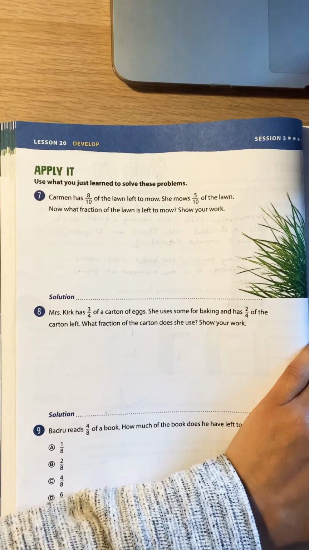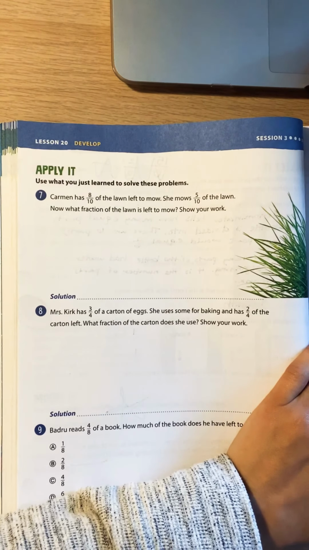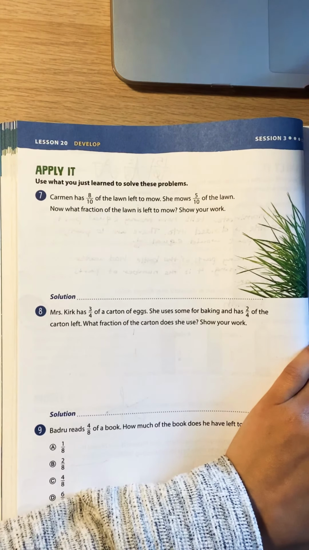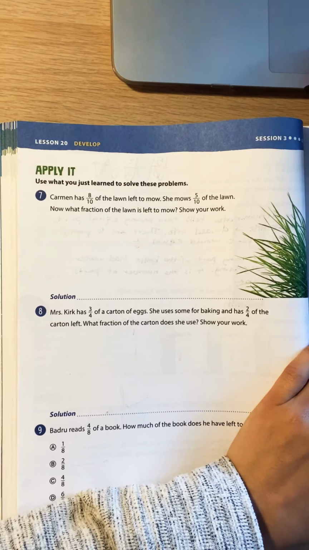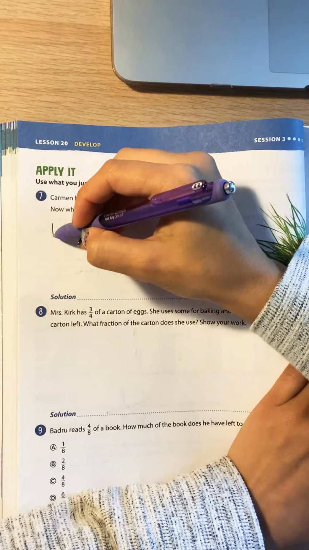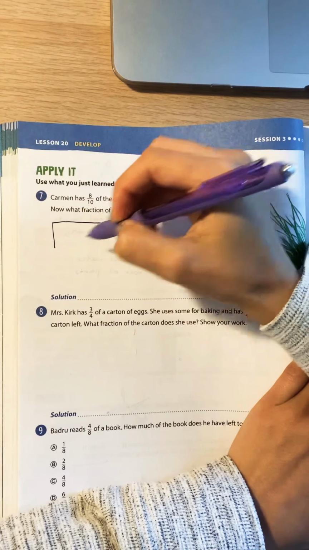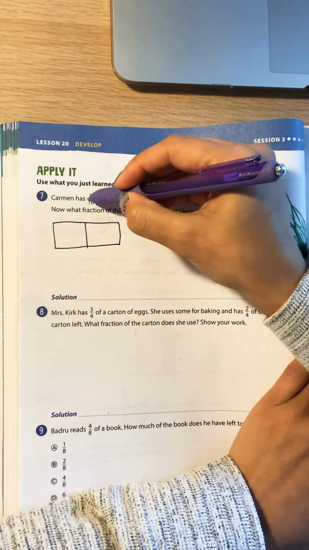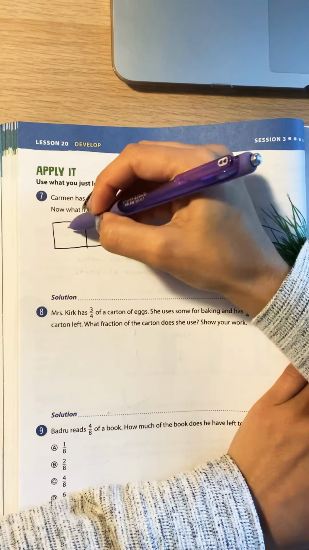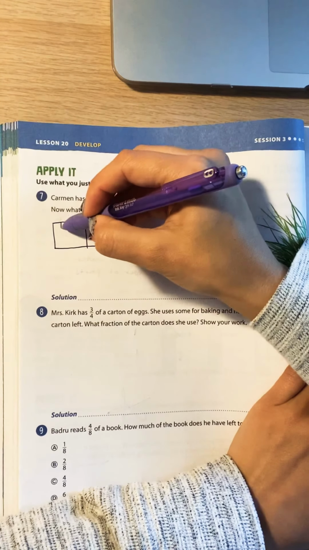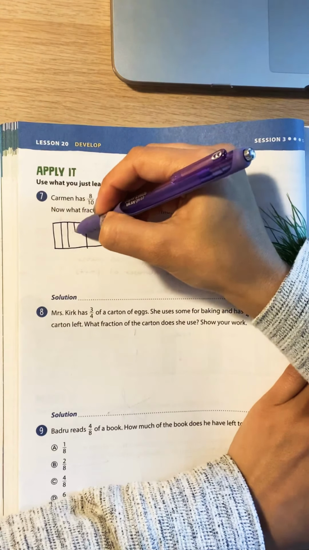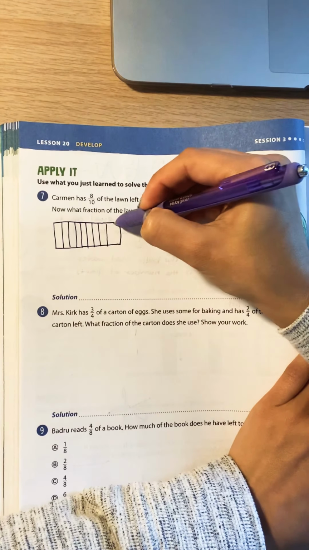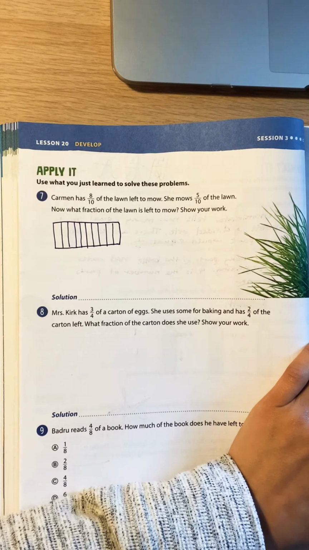Number 7. Carmen has 8/10 of the lawn left to mow. She mows 5/10 of the lawn. Now what fraction of the lawn is left to mow? Show your work. Okay, so I could draw her yard with a fraction model. And I need it to be tenths. I need 10 equal parts. So if I cut it in half, there needs to be 5 on this side, 5 on this side. Okay, not bad, pretty equal. I'm gonna use my highlighter.